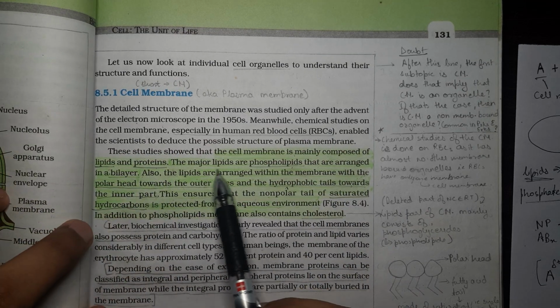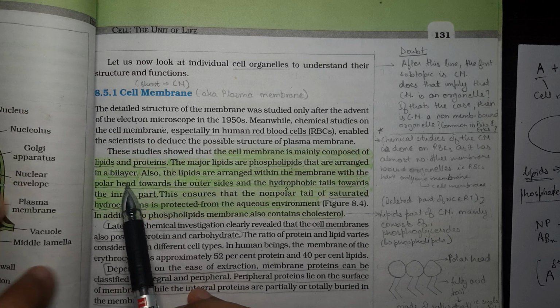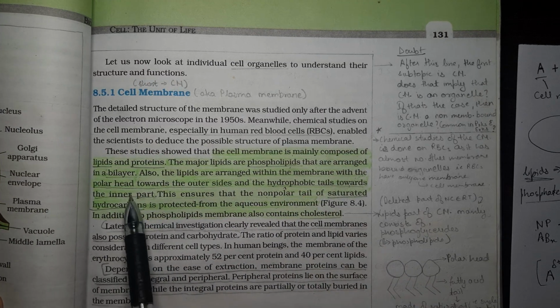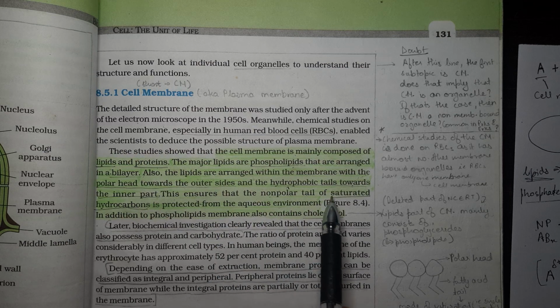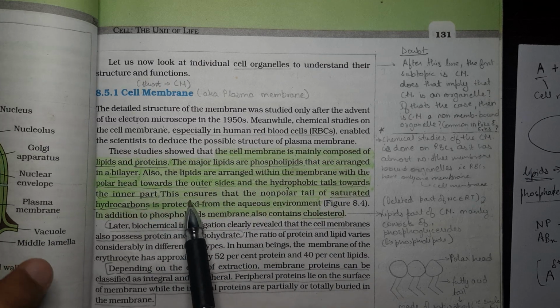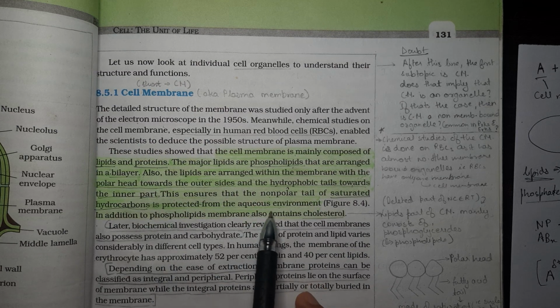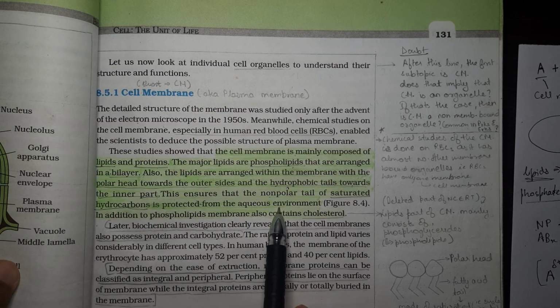Okay, the major lipids are phospholipids that are arranged in a bilayer. Also, the lipids are arranged within the cell membrane with the polar head towards the outer sides and the hydrophobic tails towards the inner part. This ensures that the non-polar tail of the saturated hydrocarbon is protected from the aqueous environment. Why is it protected from the aqueous environment?